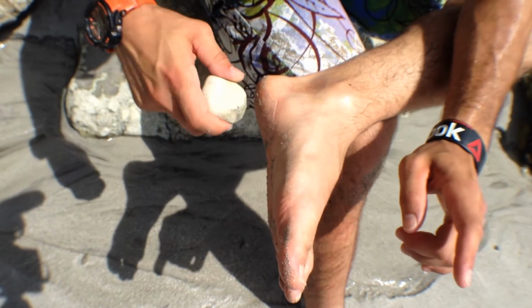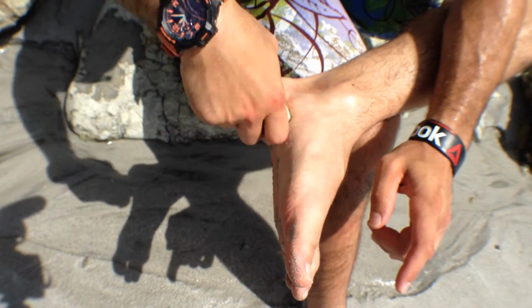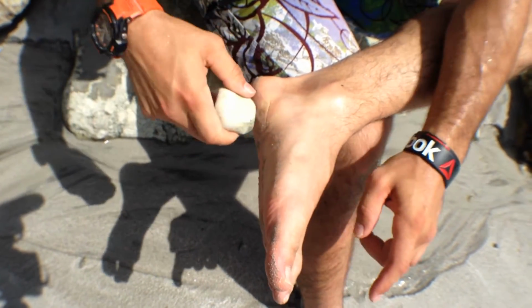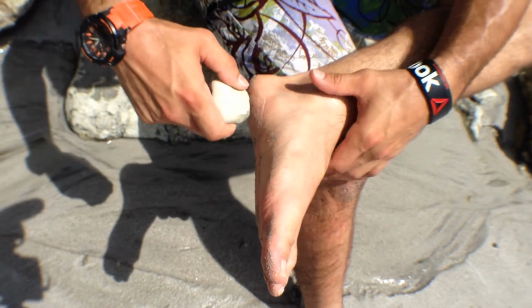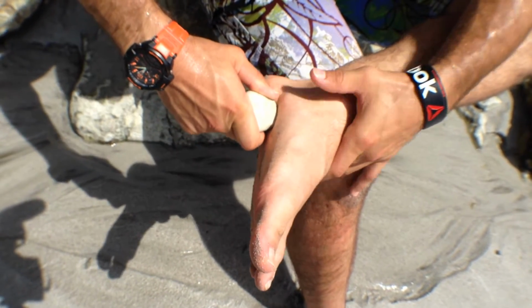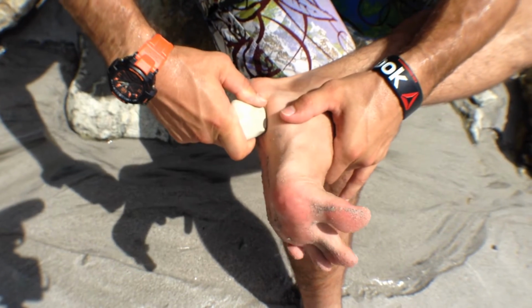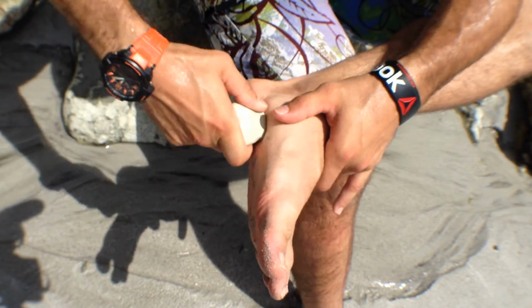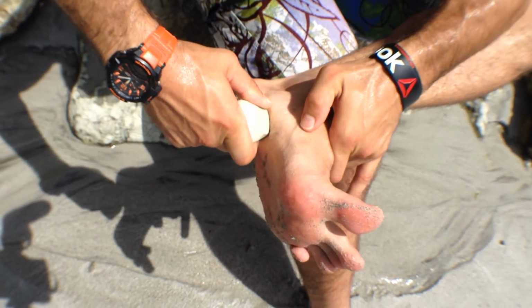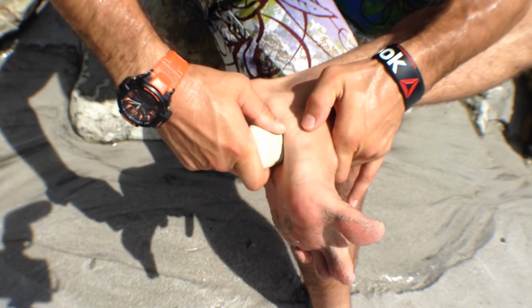Here's what we're gonna do for the stretch. After we spend 2 to 4 minutes grinding on that medial tubercle right there, we're gonna place the rock in there and we're gonna pull our toes up. Place the rock in there, pull our toes up as we go down that arch.